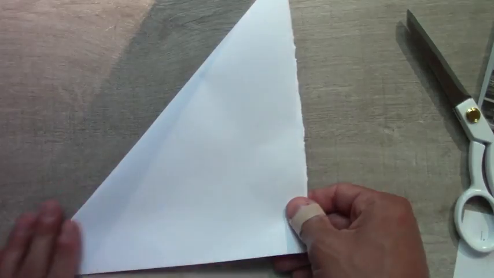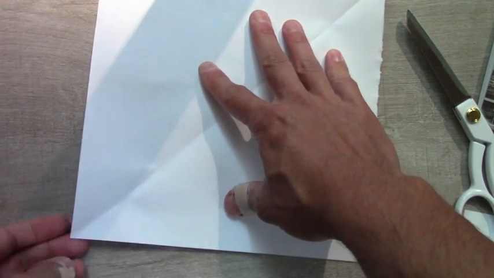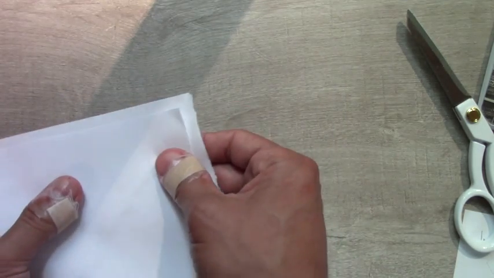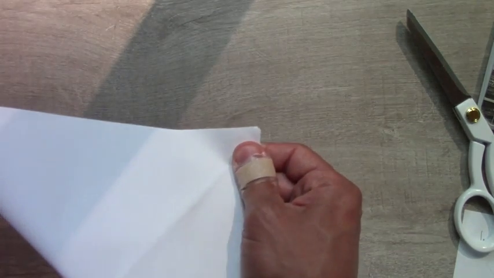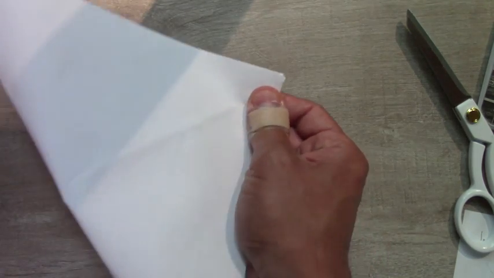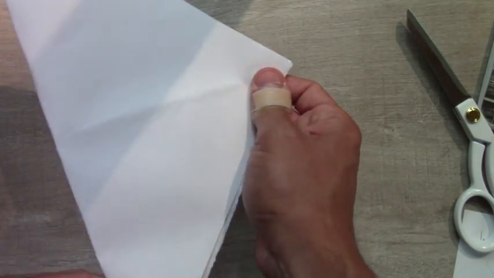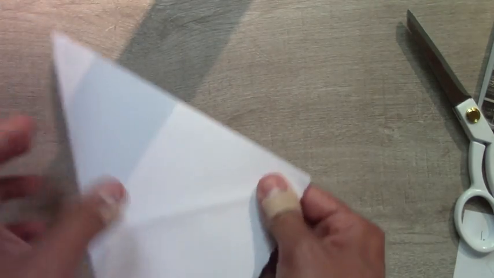Okay. So you have these triangles folded. You have two big triangles. Now you're going to take this corner, I should say, and you're going to fold it into this corner. Alright. Make sure the creases are matching. Try to be as exact as possible. Doesn't have to be super exact, but as exact as possible.